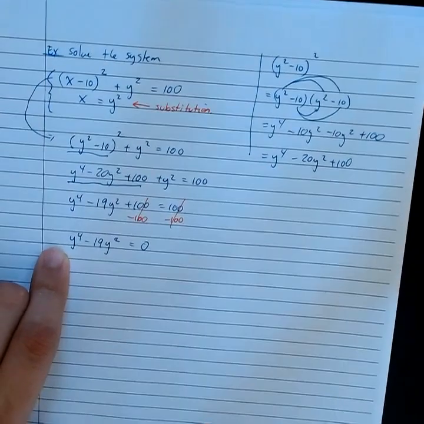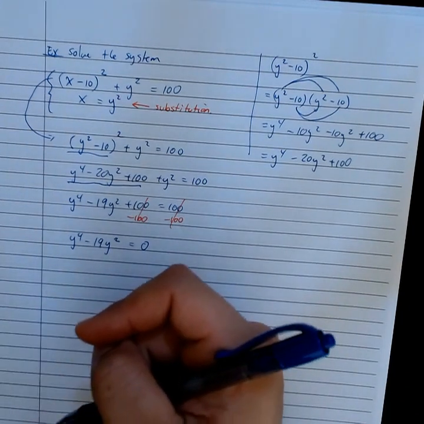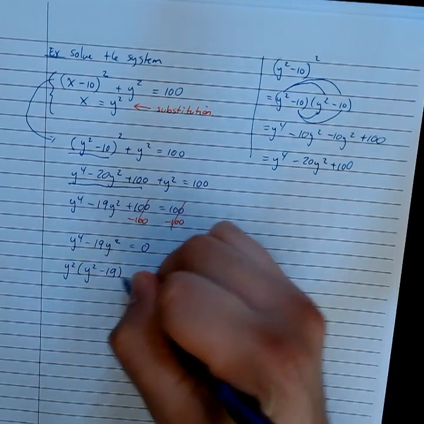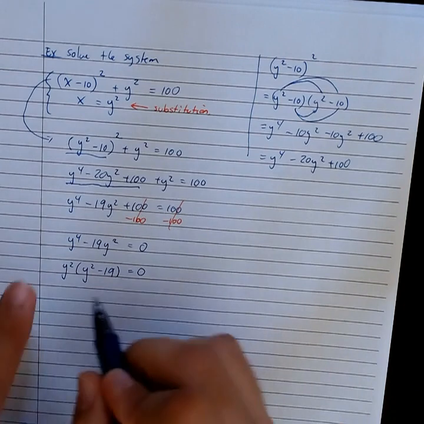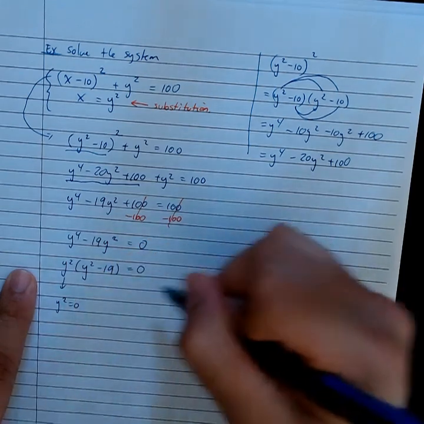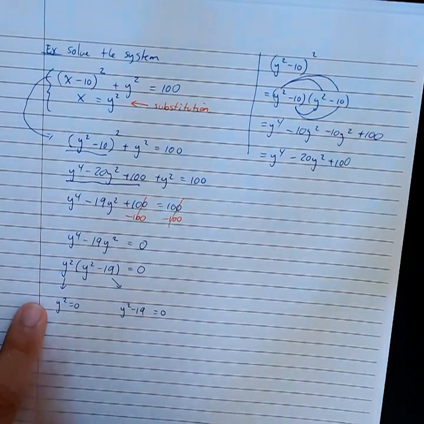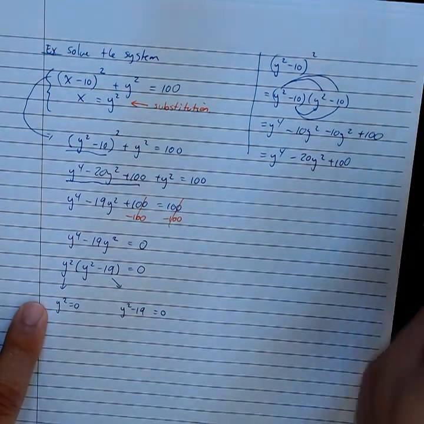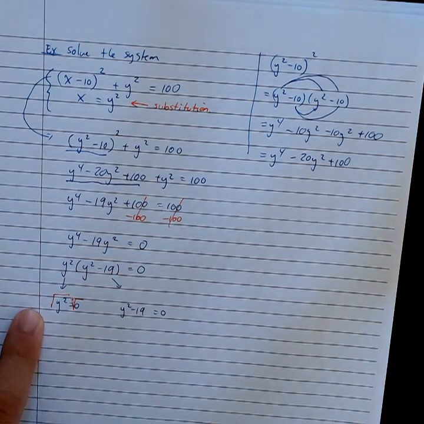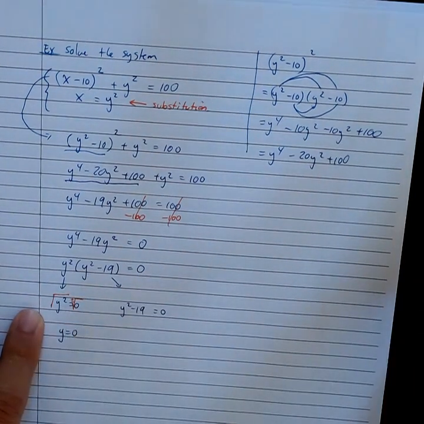We can solve this now. First of all, that has a common factor. Both of these can be divided by y squared. So I can factor out y squared to give me y squared times (y squared minus 19) equals 0. I can now solve each of these on their own. I can say y squared is equal to 0, or separately, y squared minus 19 is equal to 0. If y squared is equal to 0, then that's just y equals 0. I could take the square root of both sides, plus and minus, but of course, plus and minus 0 is still just 0. So I get y equals 0.